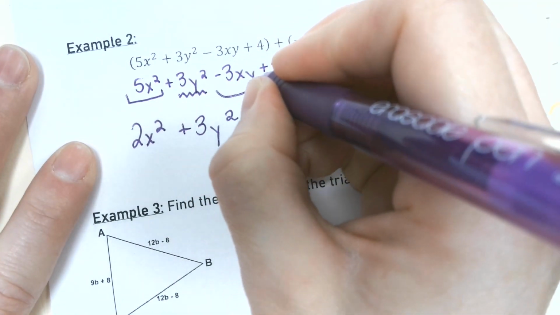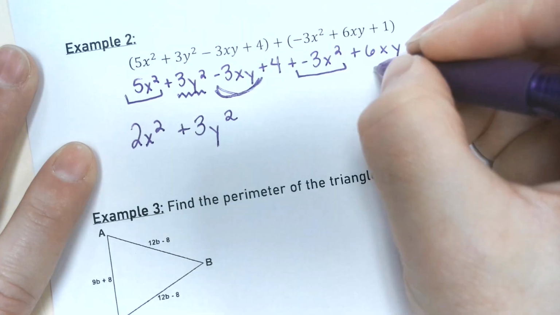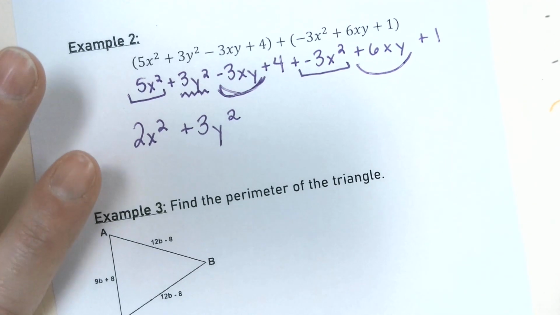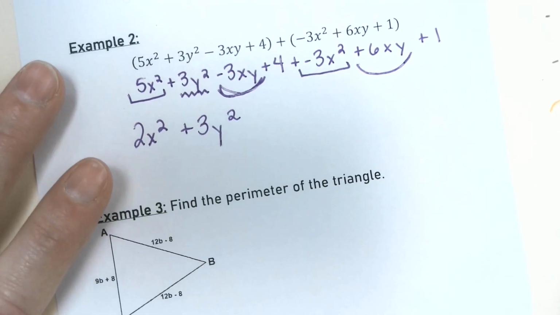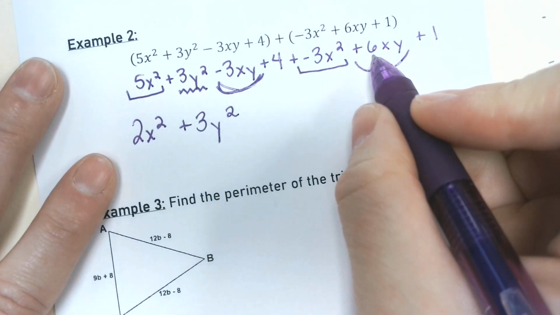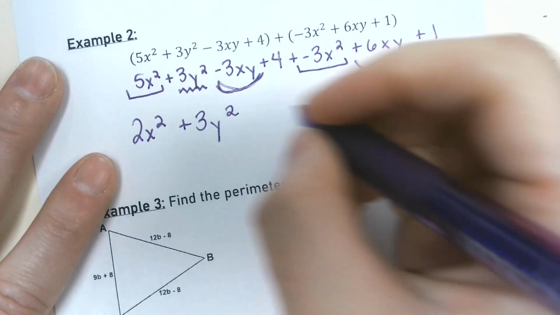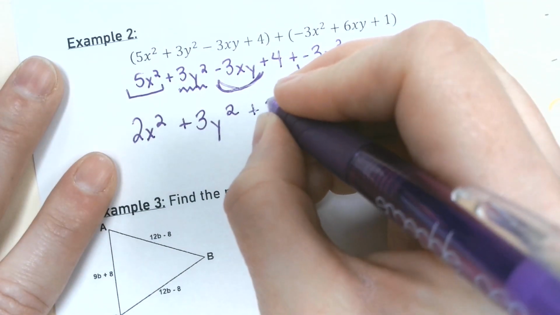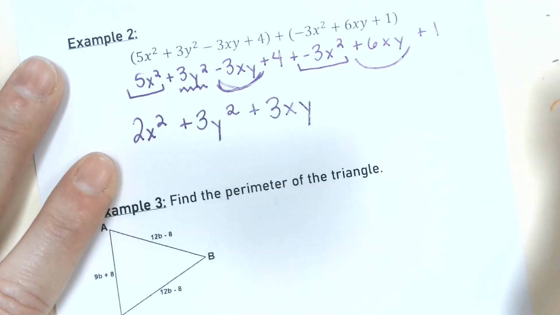Then I'll do a little arc underneath the xy's, because those are like terms. So I have a negative 3xy and a positive 6xy. And guess what? If it's xy or yx, if they reverse it, they're still the same thing. They would be considered like terms, just so you know. So we have negative 3 plus 6. If you need to put that in the calculator, do it. Negative 3 plus 6 is positive 3xy.